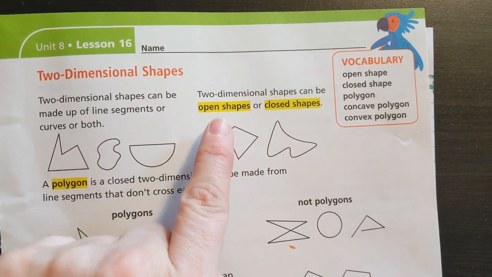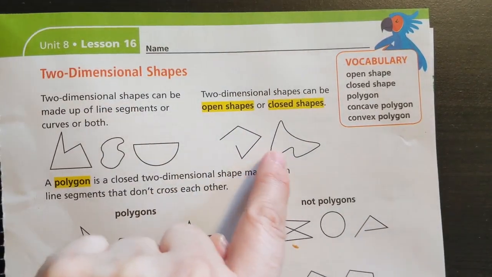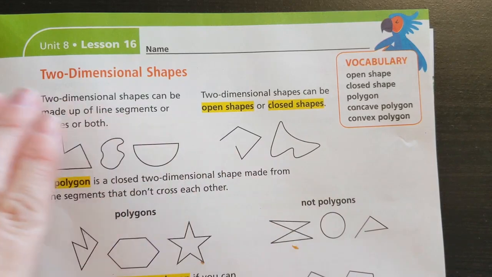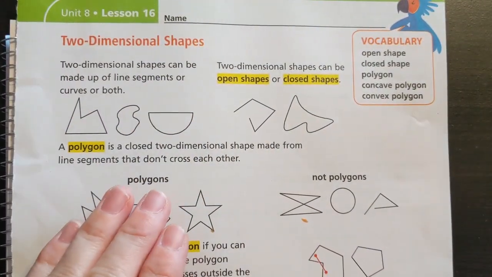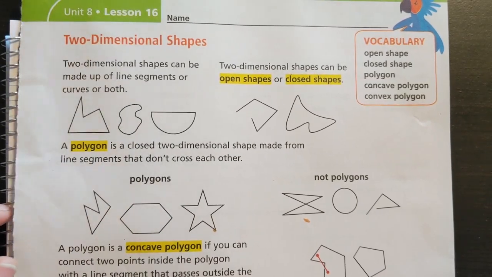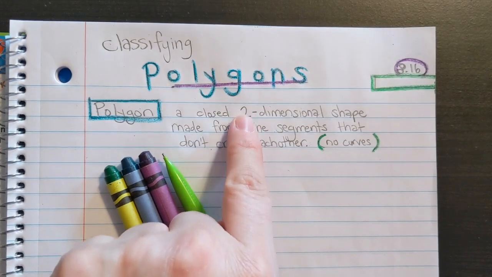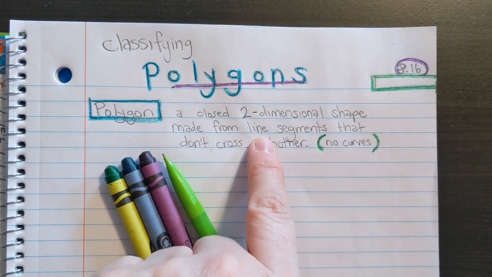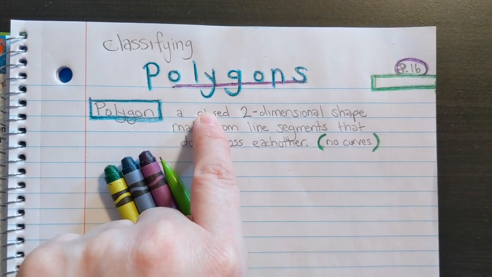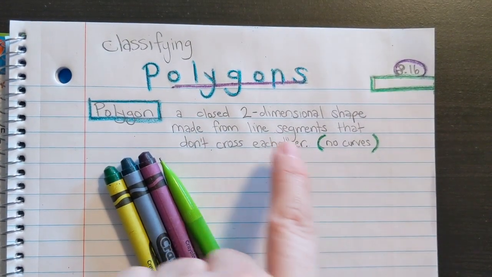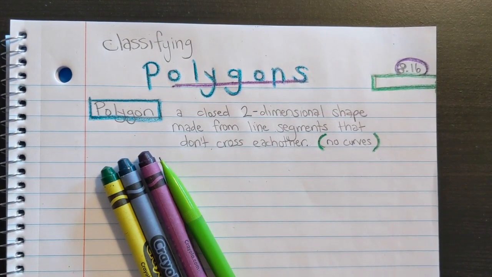Two-dimensional shapes can either be open shapes or closed. So this is open because it doesn't fill all the way, and this one is closed. So they're just explaining two-dimensional shapes really quickly, and then they're going into what a polygon is. Based on our definition, and the one that's right here, a polygon has to be a two-dimensional shape, but it can only have line segments, and they don't cross each other, and it has to be closed. So no curves, has to be closed, has to be flat, and only line segments.